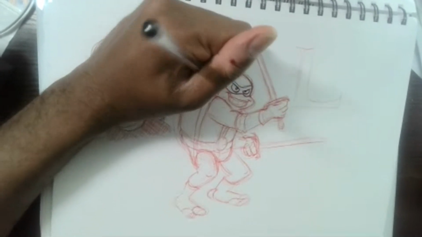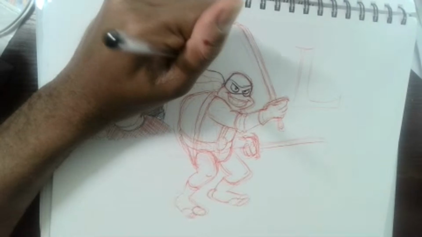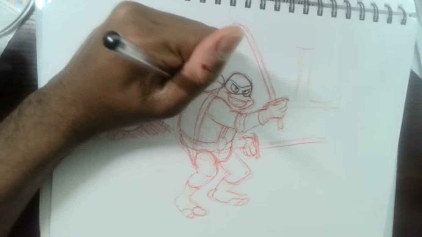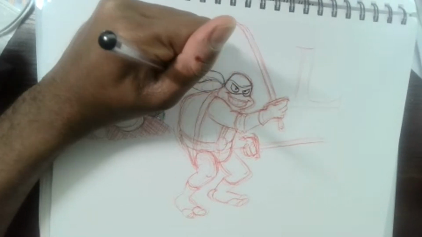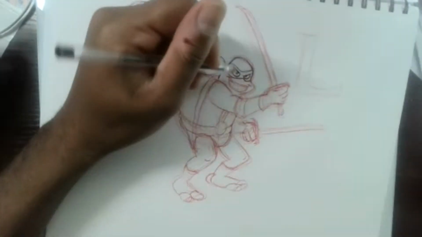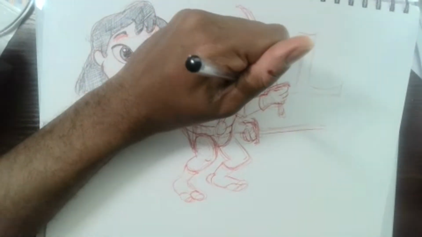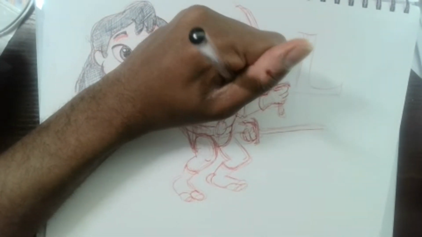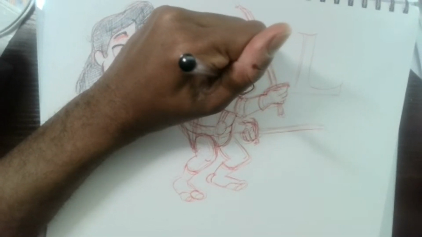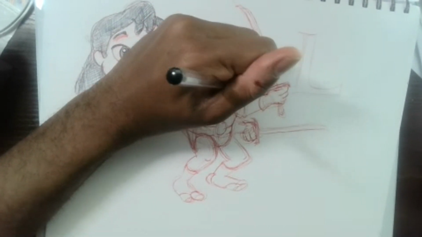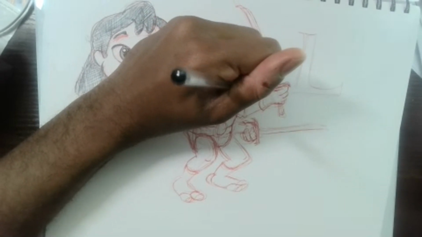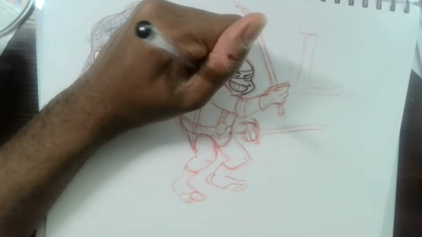Can't forget his little headband. Yeah, in case anyone's wondering, I haven't had a chance to see the newest TMNT movie just yet. I really do want to because I've heard some pretty good things about it and it looks pretty good.